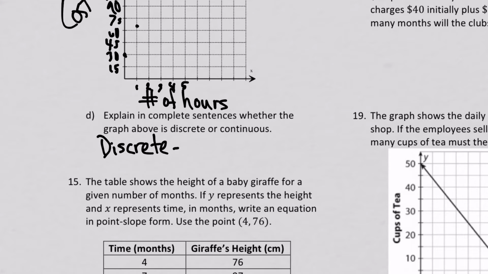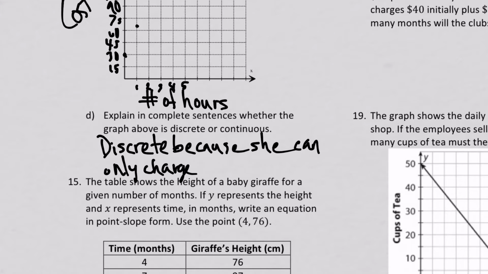Why? Because she can only charge for full hours. And somebody else might say continuous because she can cut up the hours and charge by pieces of an hour, okay, by fractions of an hour.